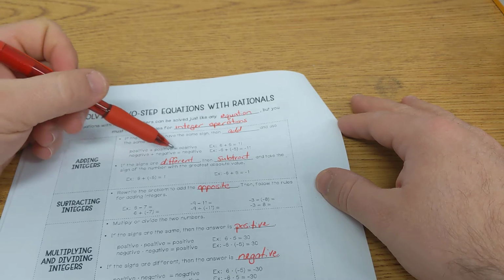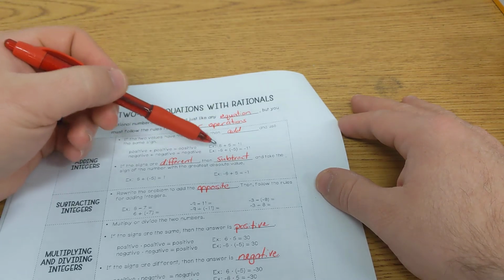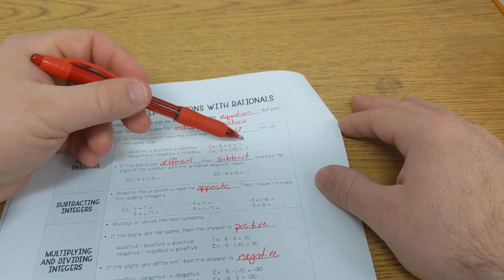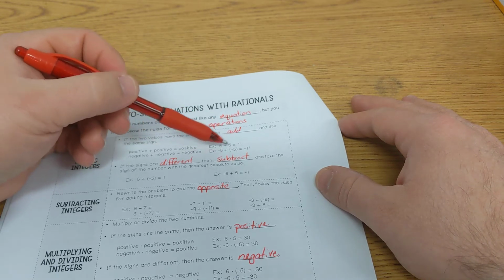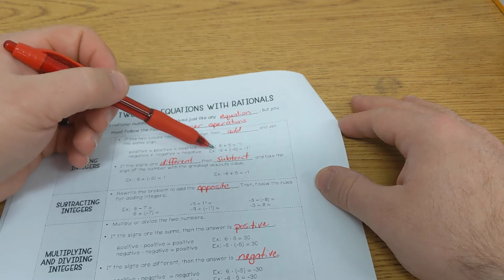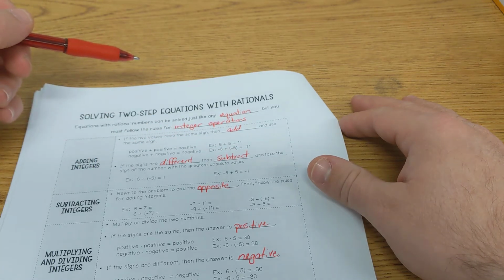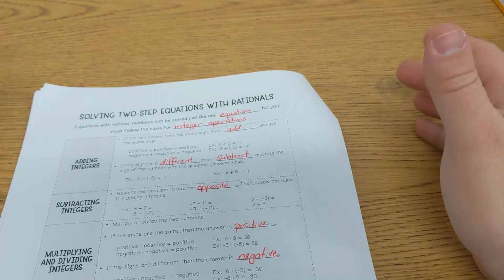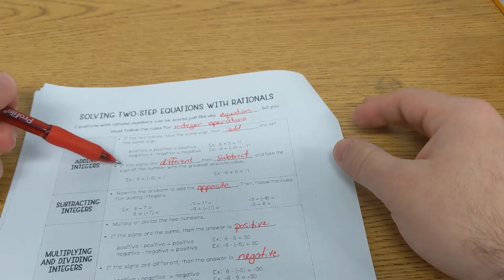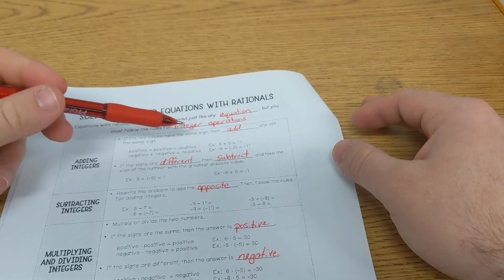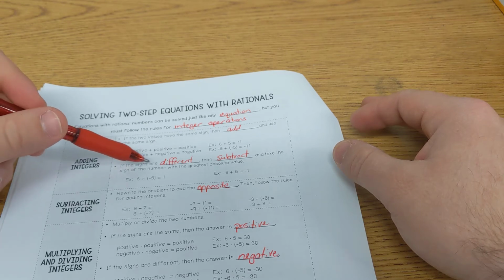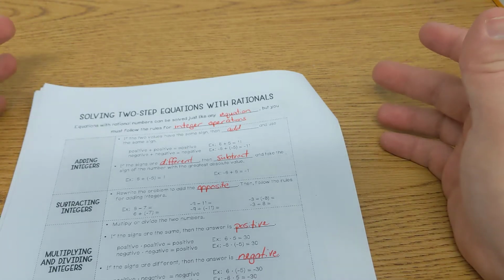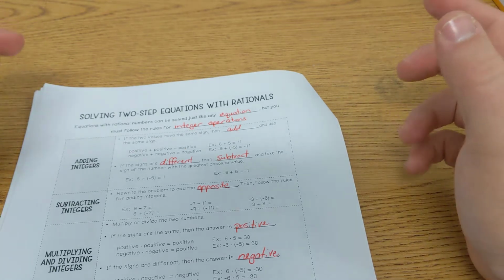A negative plus a negative equals a negative. So negative 6 plus negative 5, you just add the numbers. So add 5 and 6, which is 11, and then just carry the sign with it. All right, so if they have the same sign, we're just adding and carrying the sign. If the signs are different, then subtract and take the sign of the number with the greatest absolute value. So just subtract and take the sign of the larger number.